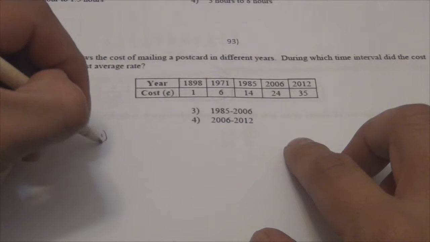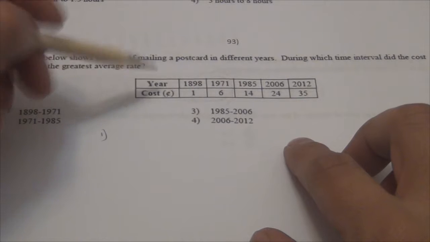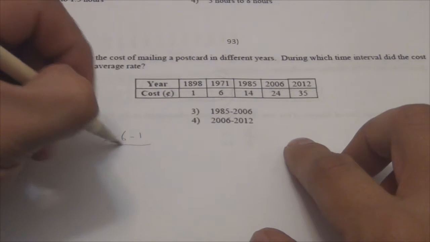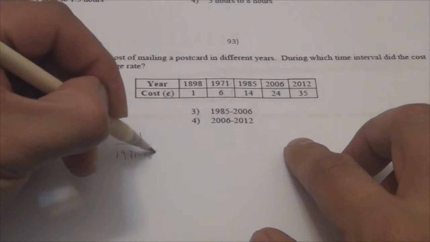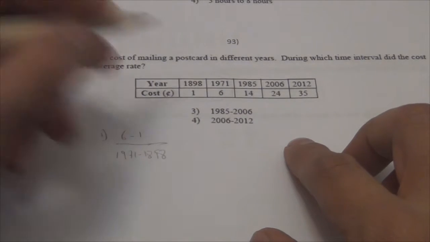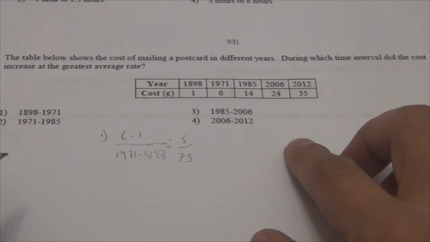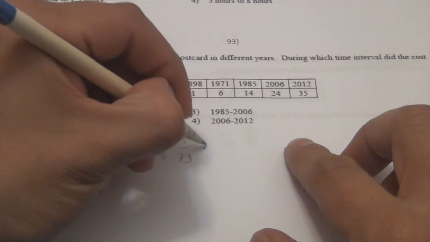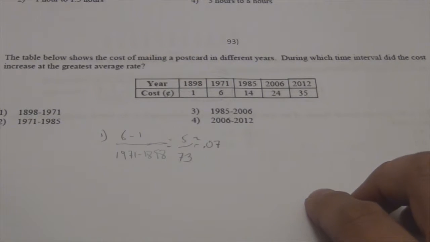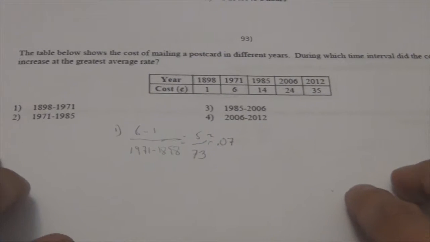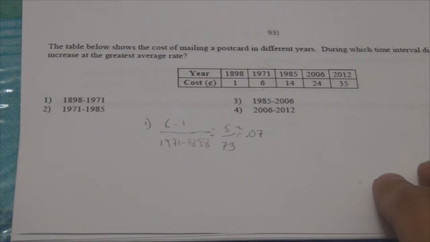All right, for choice number 1, that will be y2 minus y1, because the cost depends on the year. So 6 minus 1 over 1971 minus 1898. Okay, what do we get? We get 5 over 73, which is basically nothing more than 0.07. All right, 7 cents. So now your job is to find out for the other choices and see which one is the greatest. As simple as that.